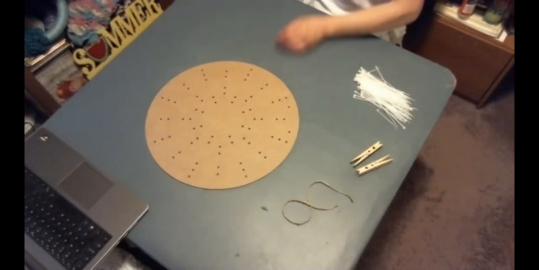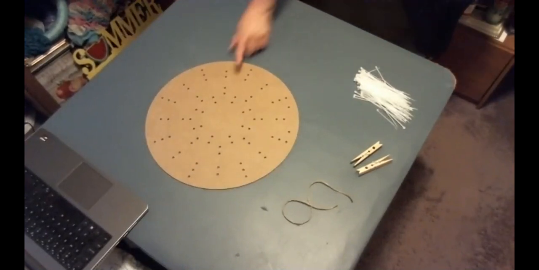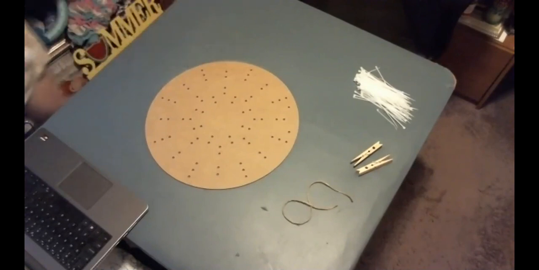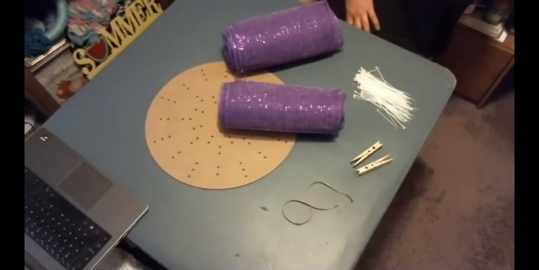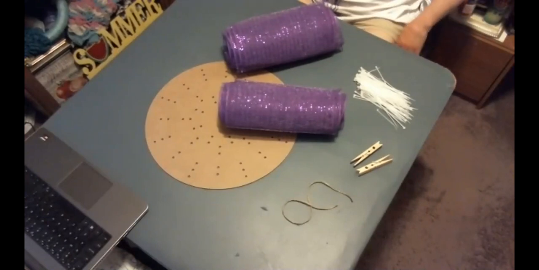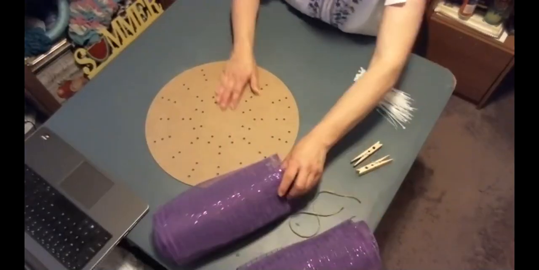I have a darker purple, so I'm going to be using this side. Let me get my mesh out here. Cindy says hers is a real light peach color, so she's flipping. Yeah, use the white side.